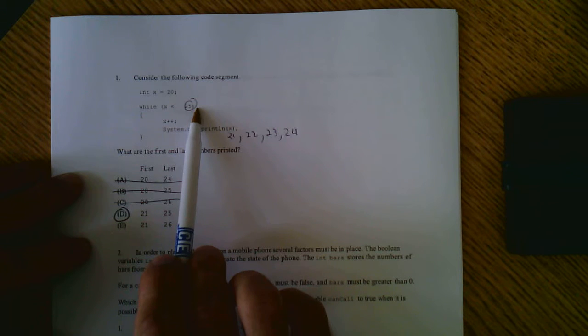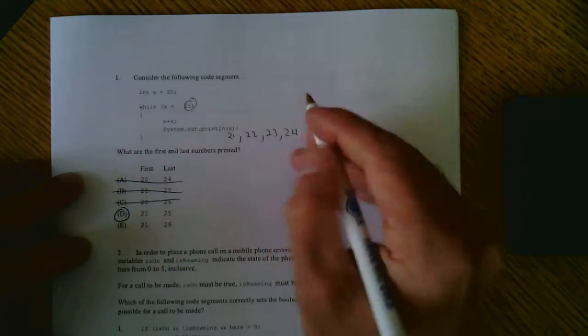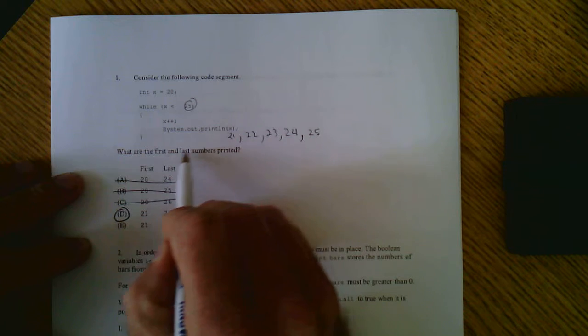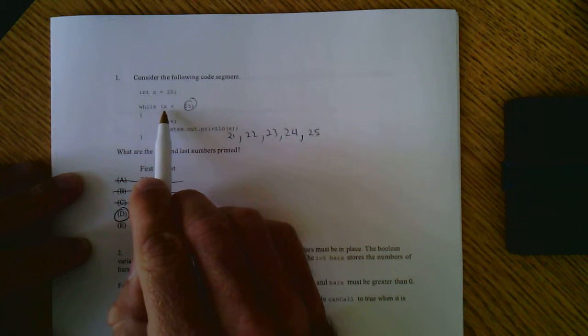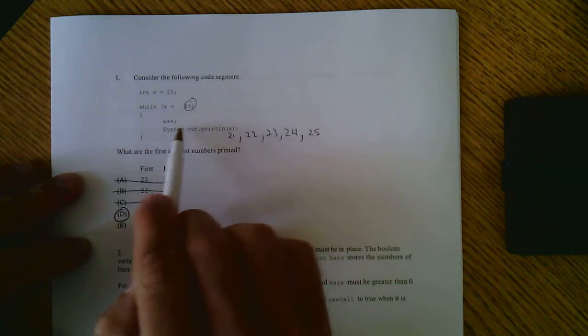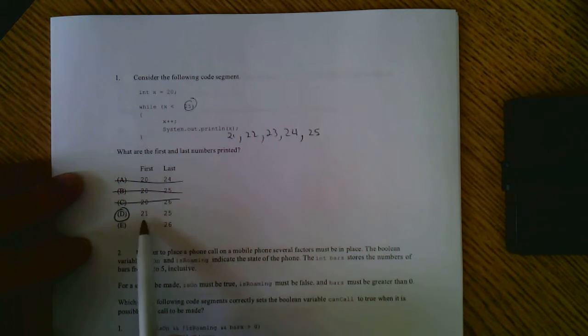It's going to come up here as 24. 24 is less than 25, so then it increases itself to 25, and then it prints it out. Then it's going to come back around and say, well, 25 is not less than 25, so it no longer does the loop. So the first number and the last number are 21 and 25. So those are the correct answers, or D.